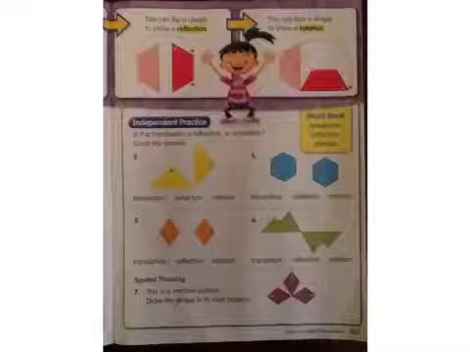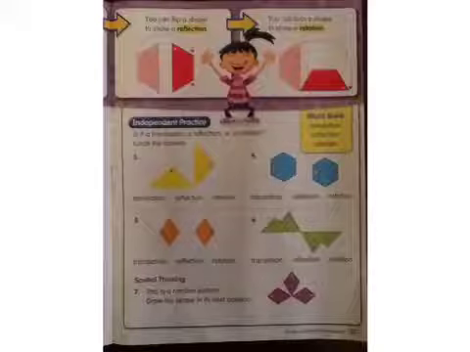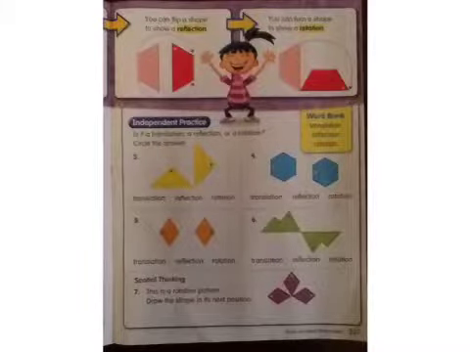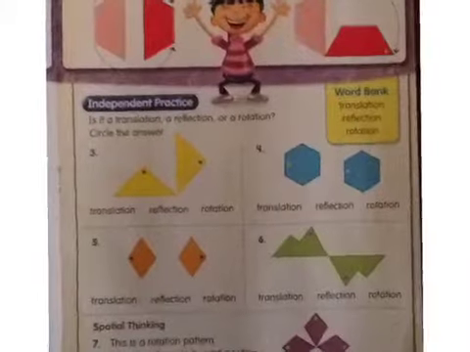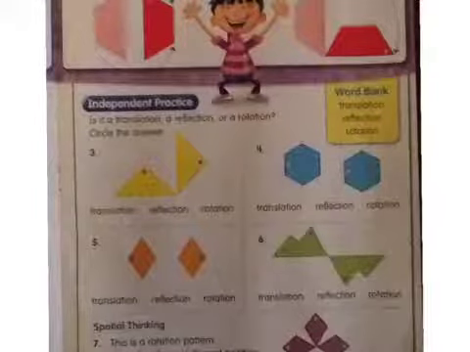Okay? All right. Moving on to independent practice. Switch to slide number 2, which looks like this. And slide number 2 is independent practice. So you will be doing this on your own. And the directions here say, is it a translation, a reflection, or a rotation?